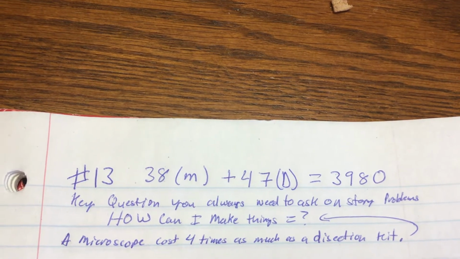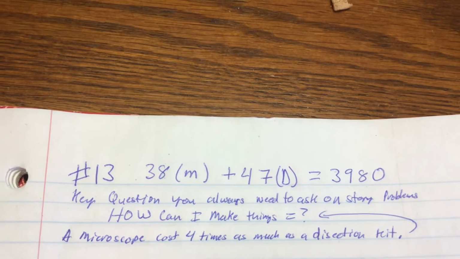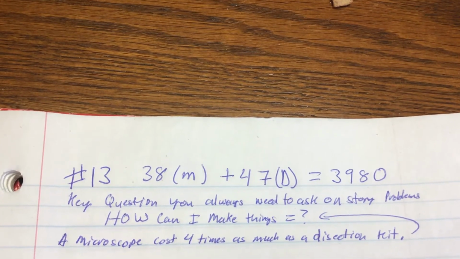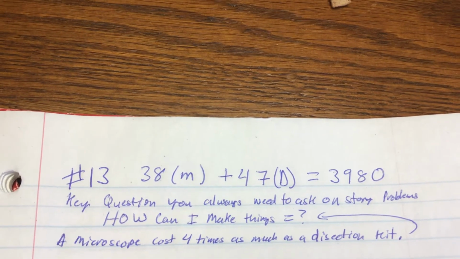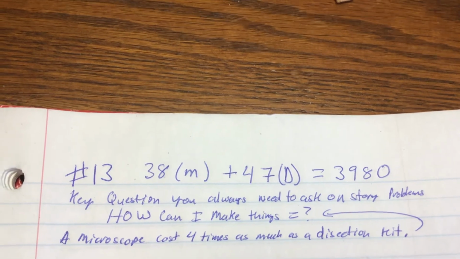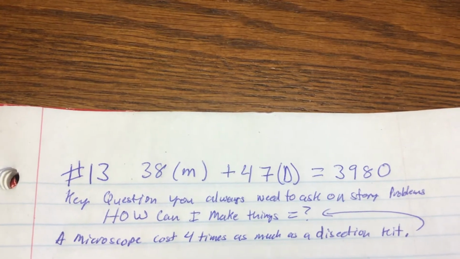A lot of kids think you should take the microscope cost times 4 and set it equal to the dissection kit. This would be faulty thinking. Think about it. If the microscope costs 4 times as much as a dissection kit, and the dissection kit costs $1, how much would the microscope cost?